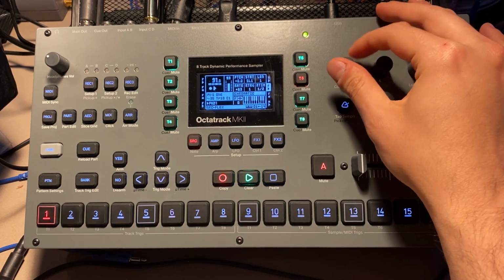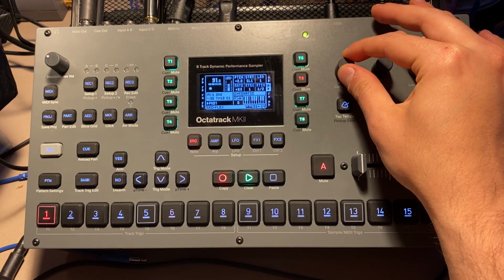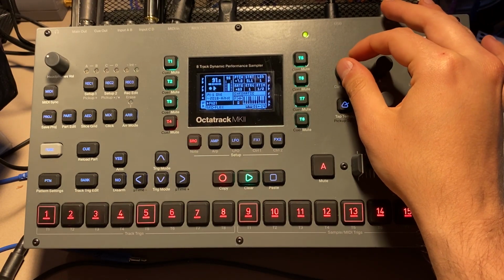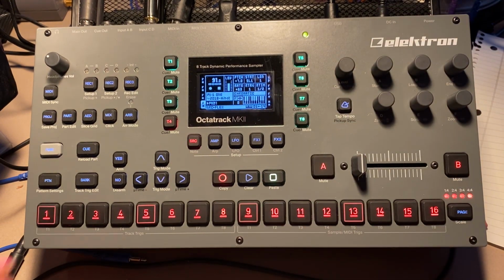Anyway, so this is what we have. Turn the bass down a little bit. That's a little high too. Maybe we pan that hi-hat around.